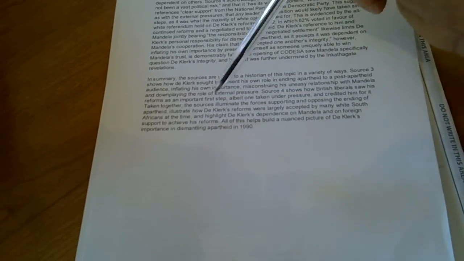But if you can put a little summary that provides a short, snappy answer to that basic question of how far could the historian use these sources together to investigate de Klerk's role in dismantling apartheid in 1990, you can make just a couple of sentences to really bring that all together. That's good. So I've put, in summary, the sources are useful to a historian of this topic in a variety of ways. And again, any summary could start with that opening sentence because they're always going to be useful in several ways. Source 3 shows how de Klerk sought to present his own role in ending apartheid to a post-apartheid audience, inflating his own importance, misconstruing his uneasy relationship with Mandela, and downplaying the role of external pressure.